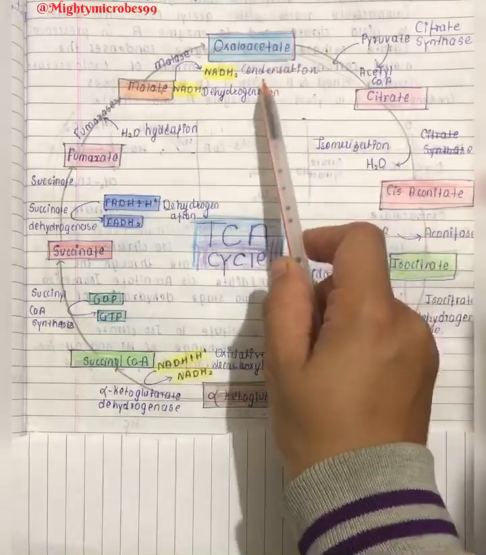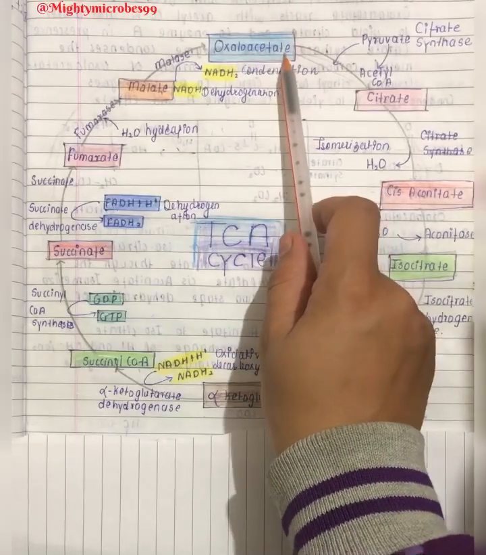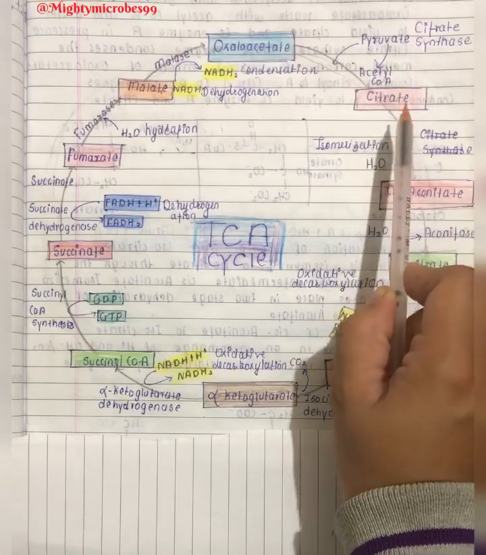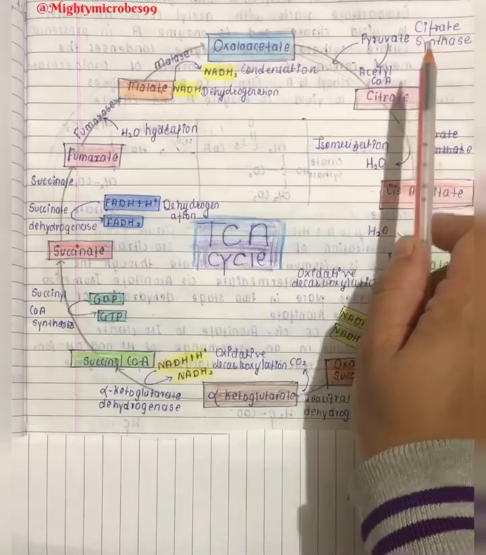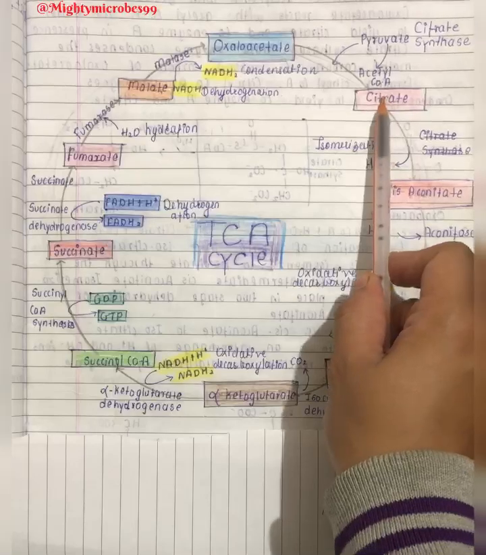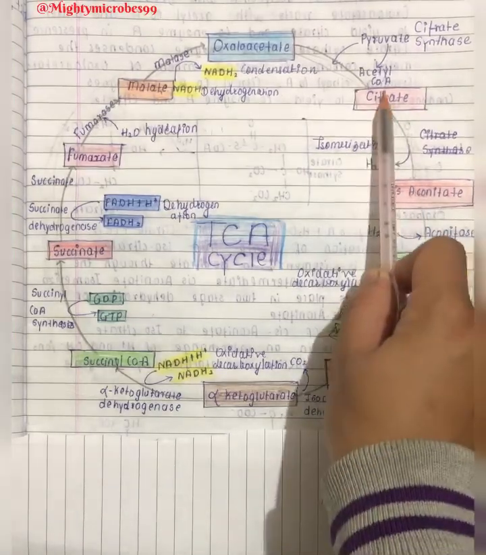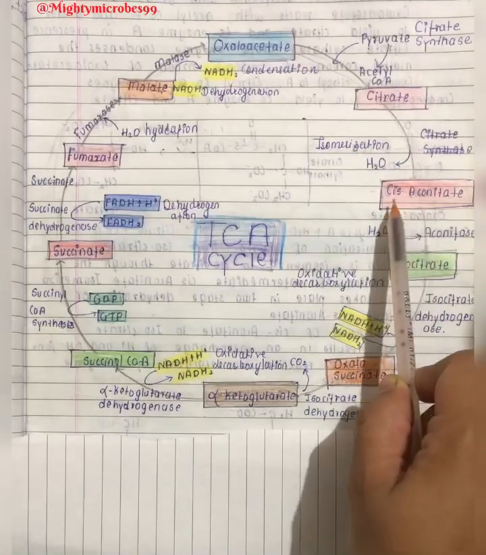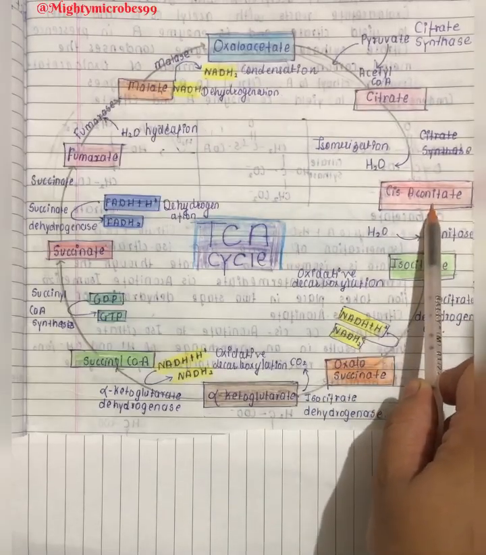The first is condensation, where oxaloacetate reacts with acetyl CoA and water to yield citrate, in the presence of the enzyme citrate synthetase. After that, there is an isomerization of citrate into isocitrate. This citrate is isomerized to isocitrate through an intermediary formation, that is cis-aconitate.